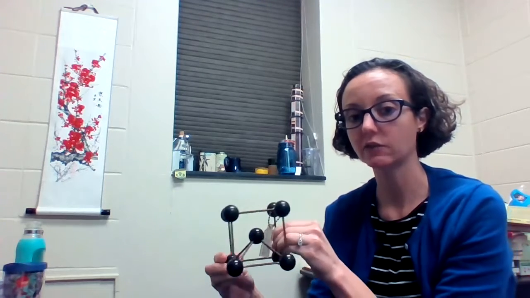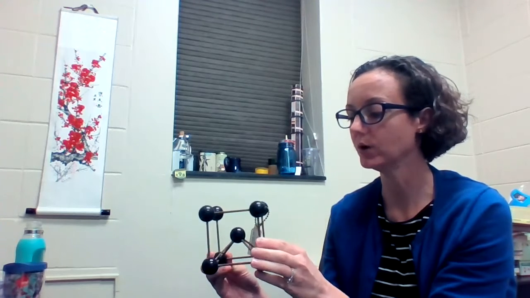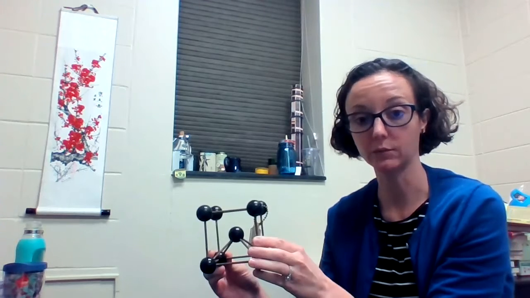If we think about the body-centered cube, we still have the 8 atoms that are at the vertices of the unit cell, so we know that they'll overall contribute 1 atom. We also have the 1 atom inside the unit cell, and so the whole thing is inside the unit cell. So in a body-centered cube, we have 2 atoms.